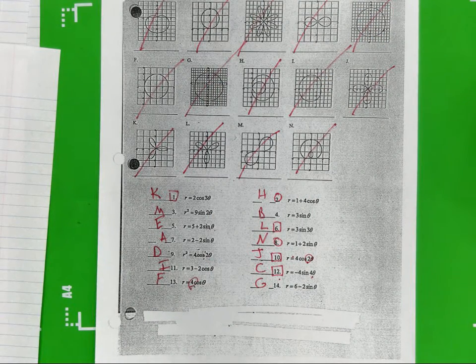Does that make sense? We're going to hold off on the checkpoint and do that another day, okay? Alright, let's go over our homework from last night. Alright, let's do this quickly, guys.